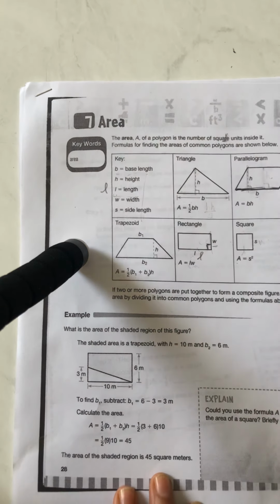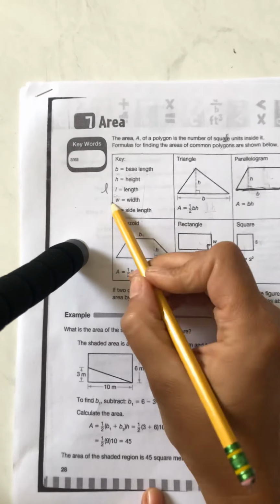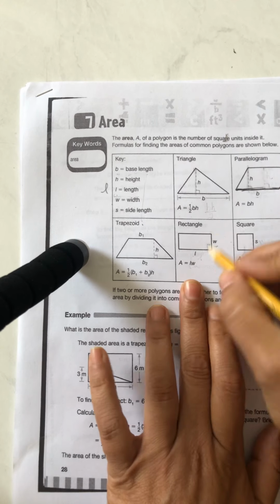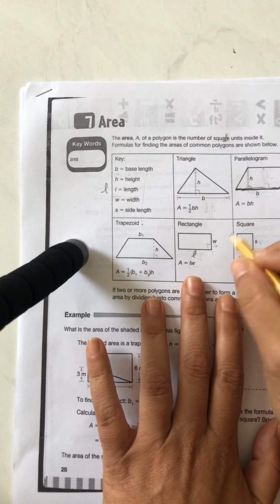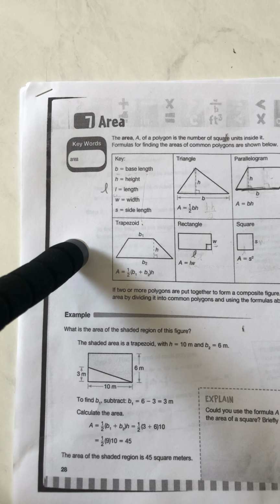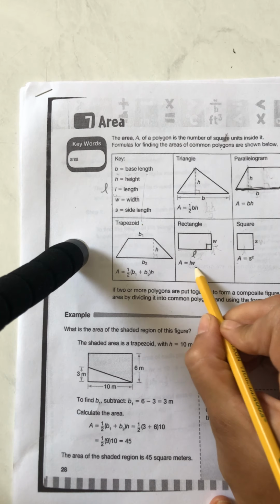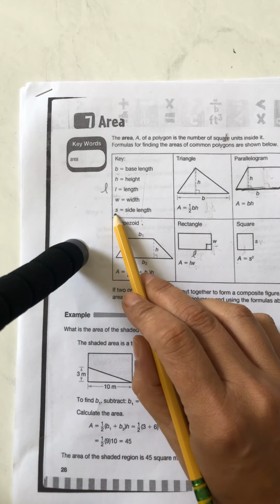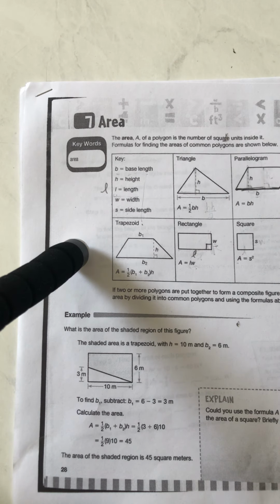And a lot of times it's written with this cursive L, and width. So for example, for this rectangle, I can use length and width to find the area because I know a rectangle has 4 right angles. So that means the length and the width are automatically perpendicular to each other, okay? So area of a rectangle is length times width, and then we also use this S for the side length.